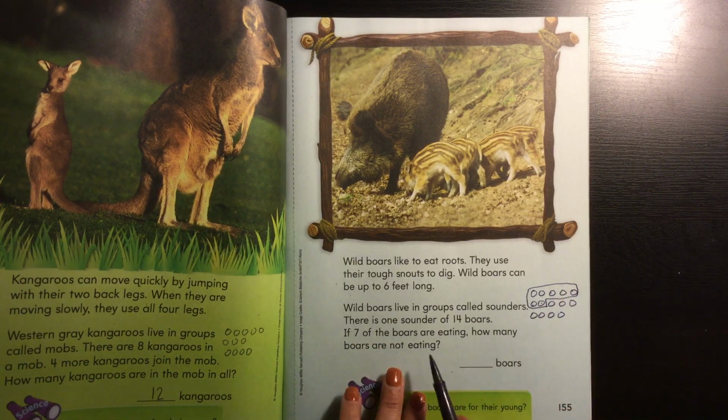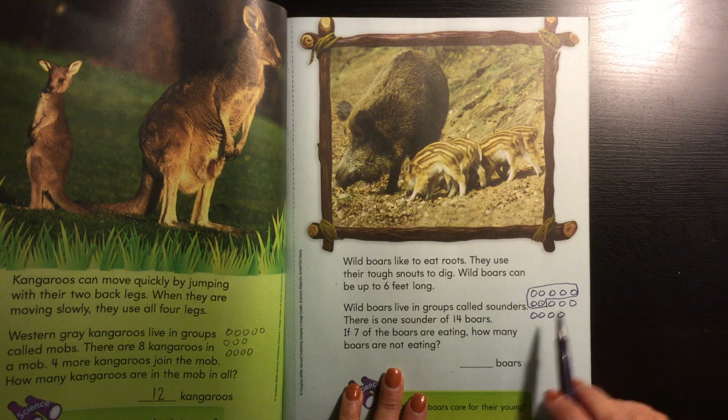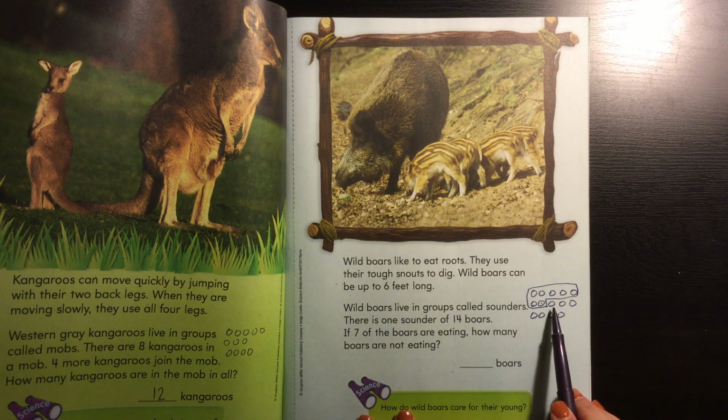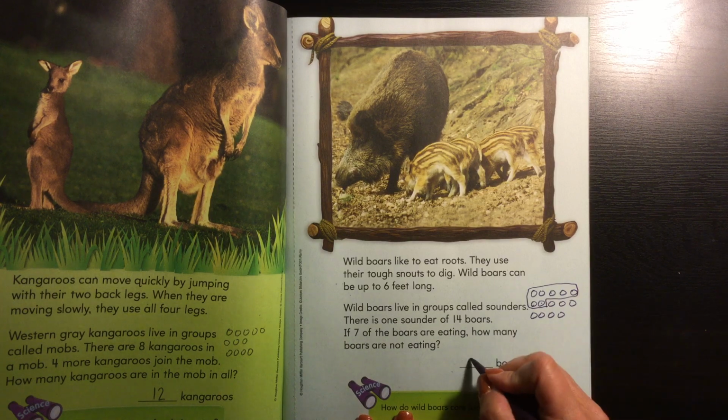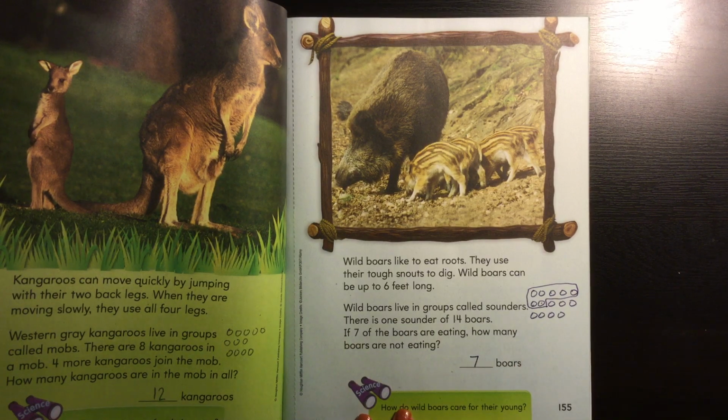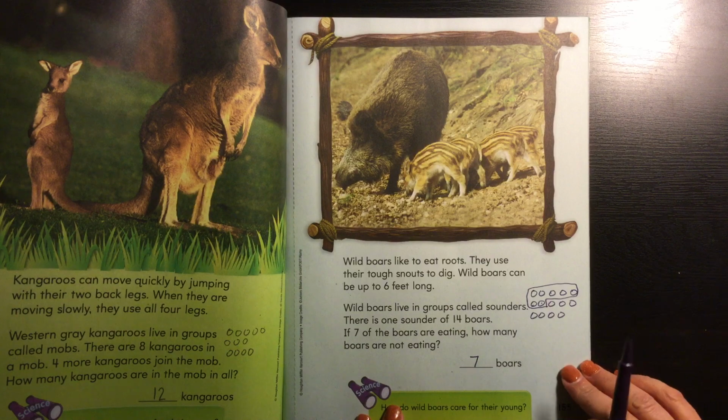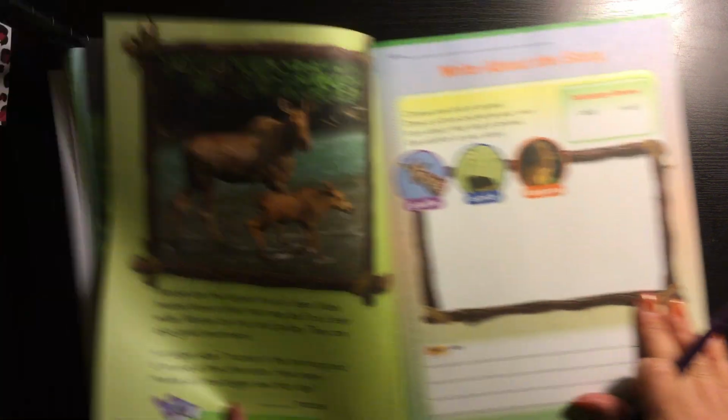So I know that the rest of the boars are not eating. So let's see how many are not eating. 1, 2, 3, 4, 5, 6, 7. Did you get 7? If not, that's okay. Go ahead and turn the page.